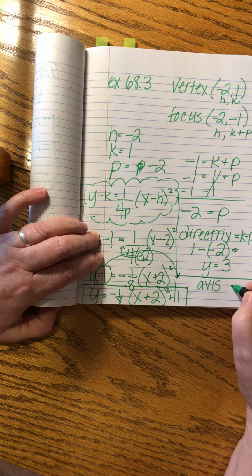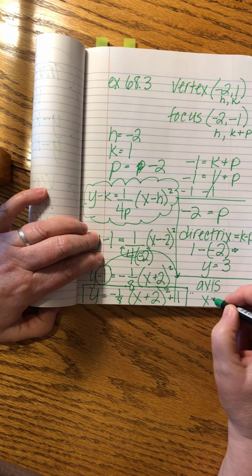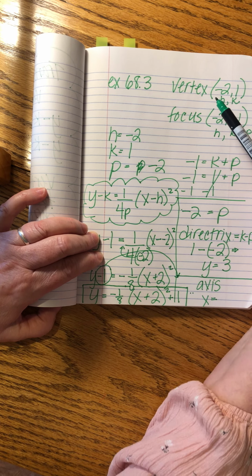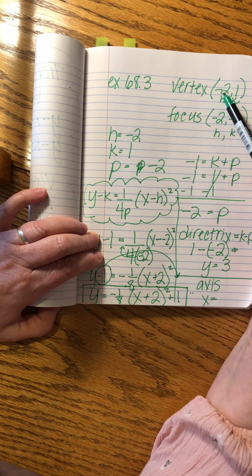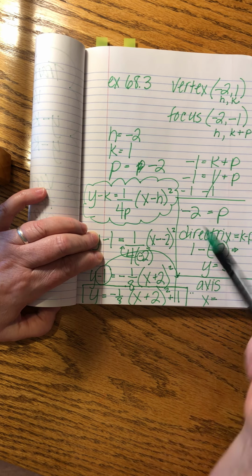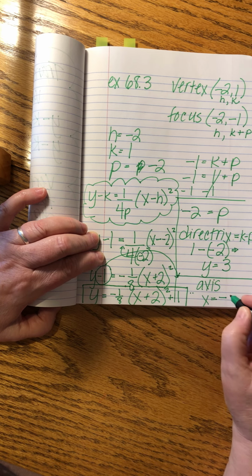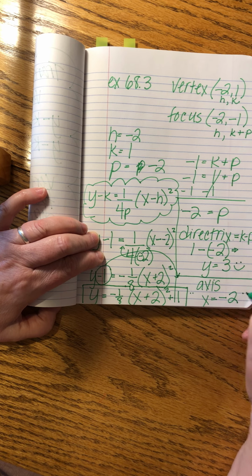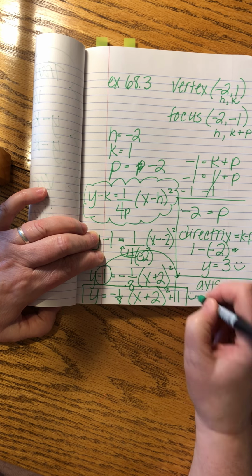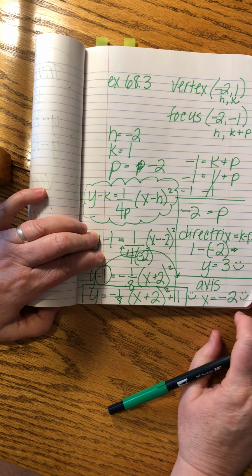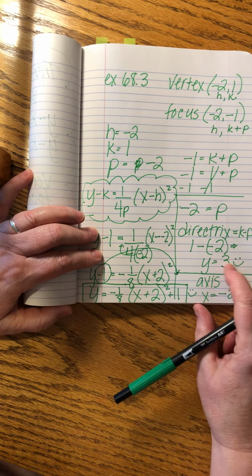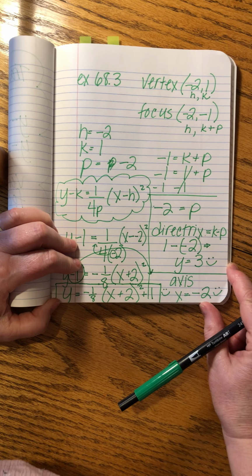So it's x equals. And our x value, we said, is minus 2, right? So we know that the axis of symmetry is x equals minus 2. This is correct, this is correct, and this is correct. Double checking, minus 1/8. Yes, I hope you can see that way up at the top.